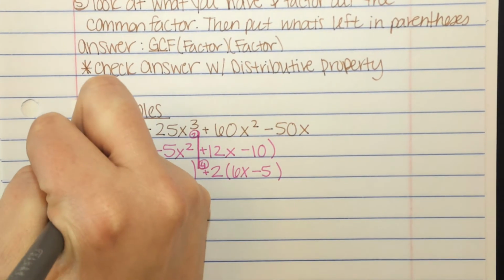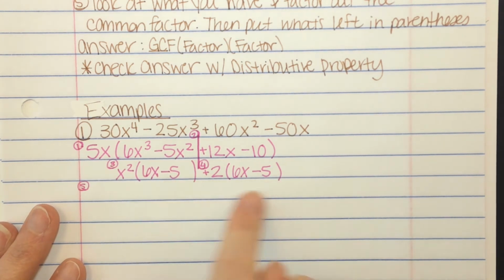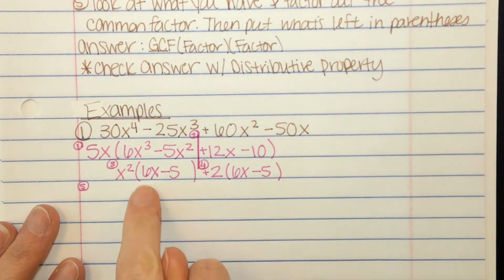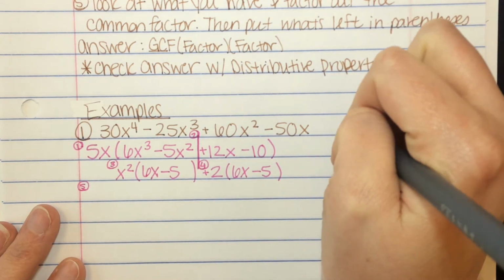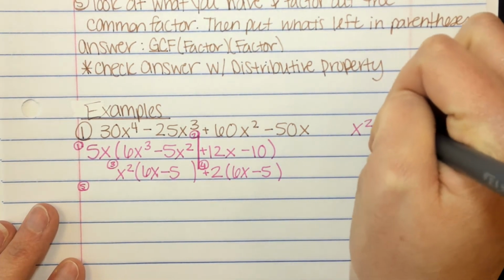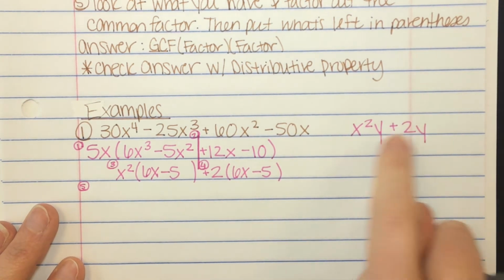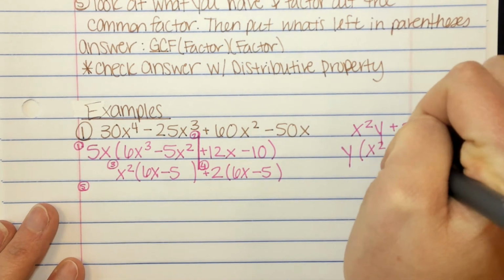So now is step number 5. We're going to look at what we have, pull out the common factor, and then put what's left in parentheses. Okay, so if you look at these two terms, that's just like having x squared y plus 2y. They have a y in common, so I put the y in front, and I'm left with x squared plus 2.